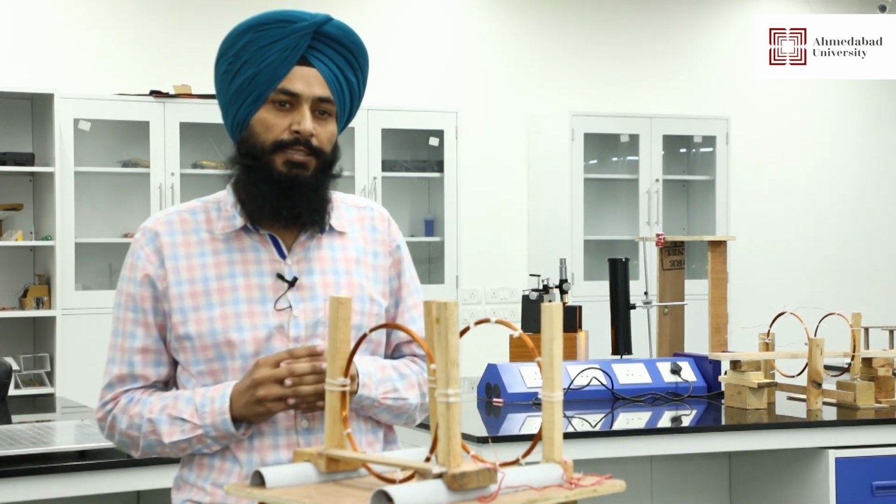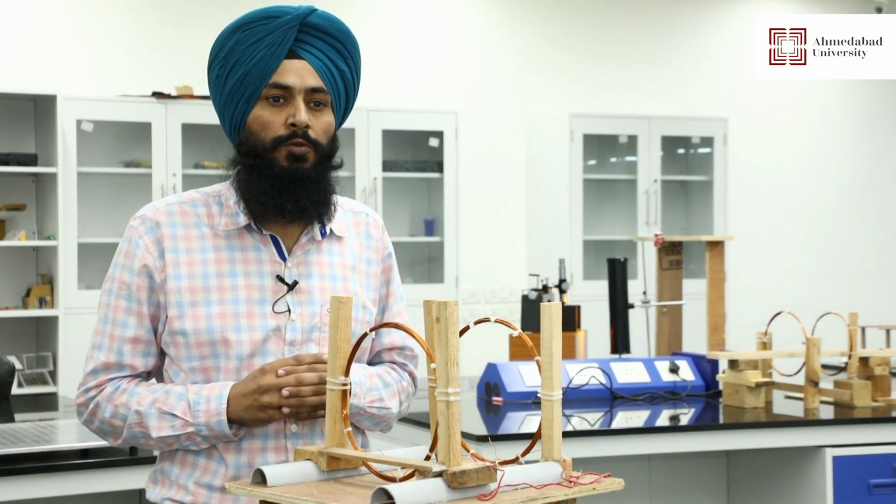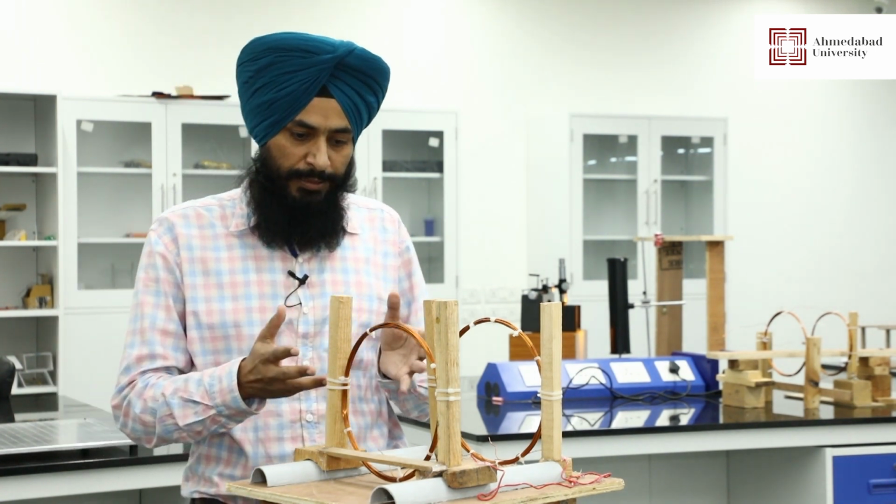In physics teaching lab, we follow very different pedagogy. Instead of using standard experimental setup, we encourage our students to build their own experimental setup. For example, in a EM lab, our students build this setup.